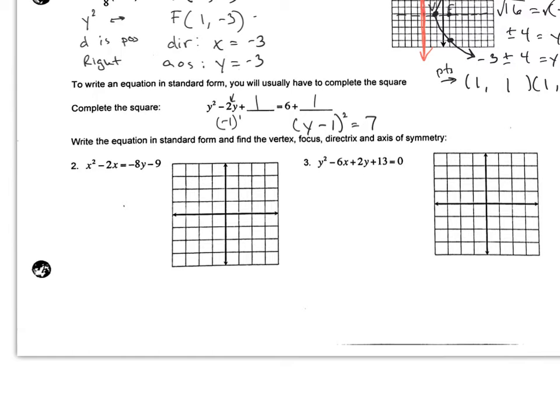So remember, with a parabola, we can put either side, it doesn't really matter which side is squared, it matters what letter is squared. And since the x is already on the left, I like to keep my x squared positive. That's the most important value, whatever letter is squared. So I'm going to keep that on the left and just complete the square the way it's written. So x squared minus 2x, complete the square. And then on this side, we already have negative 8y minus 9.